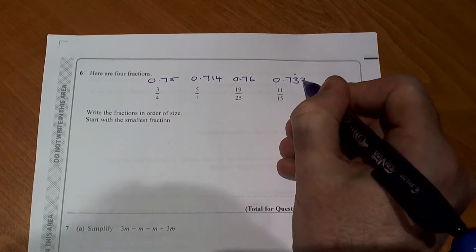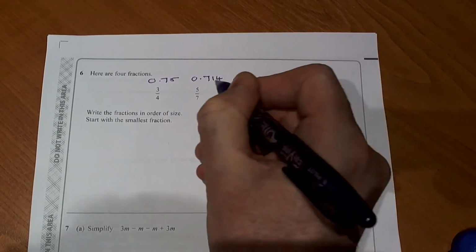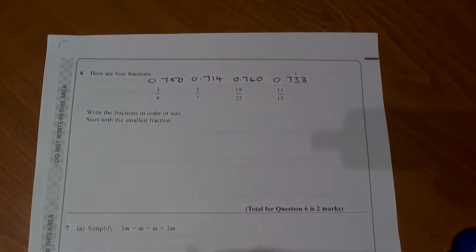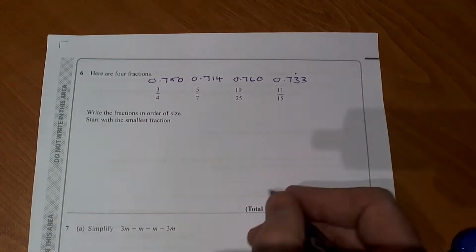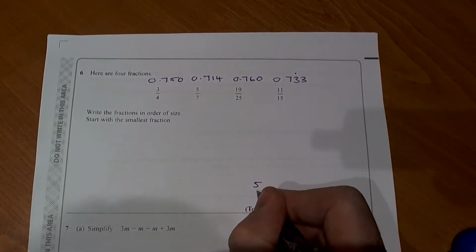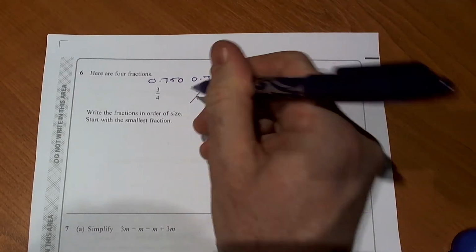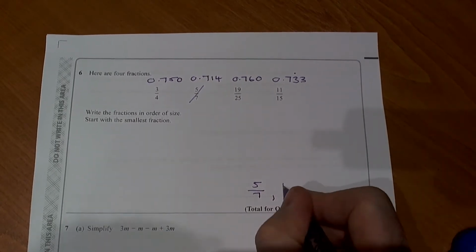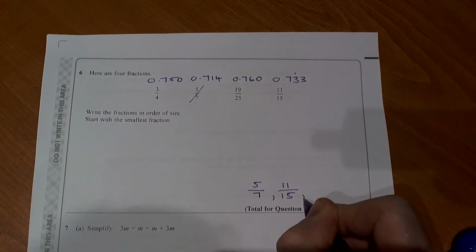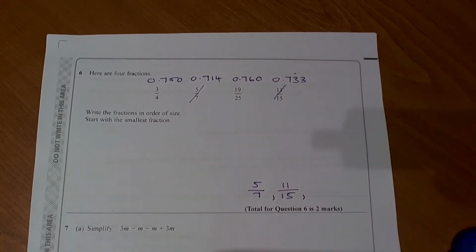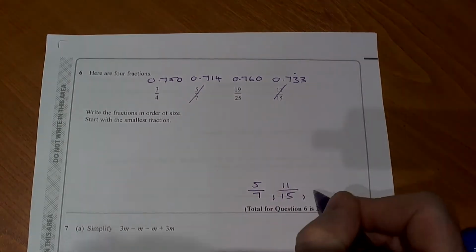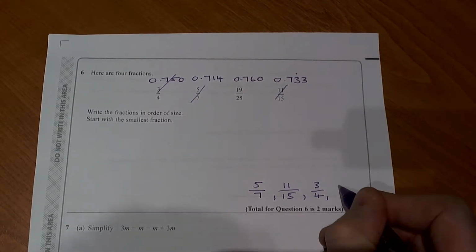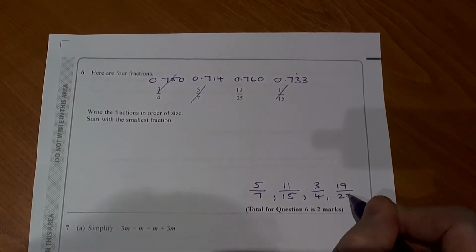Well, if we put a third decimal place for each of these, that would be a 0 there. That would be a 0 there. We're looking at the 3-digit number after the decimal point. So the lowest of those is going to be 714. So the smallest number is going to be 5/7. And then we'll cross that off the list. The next one after 714 is going to be 733. So that is 11/15. Cross that off. And then we've got 0.75, so 3/4 is your next one, and finally that leaves us with the last one, which is 19 over 25.